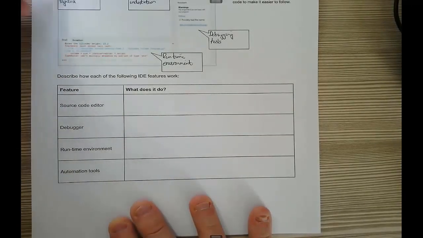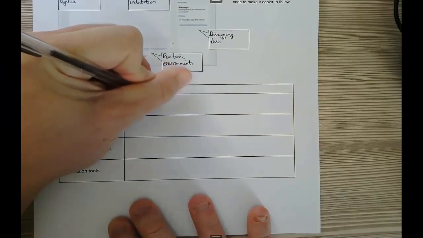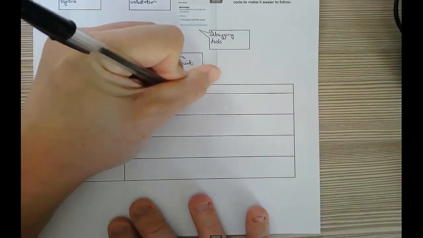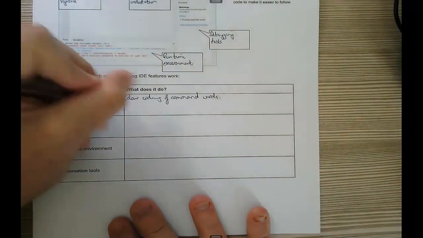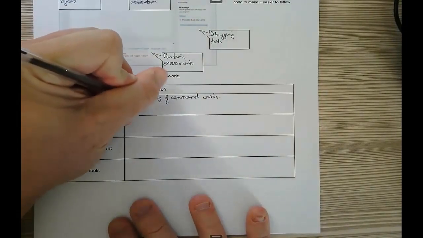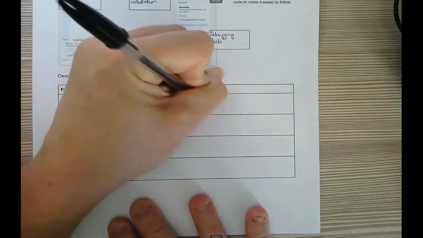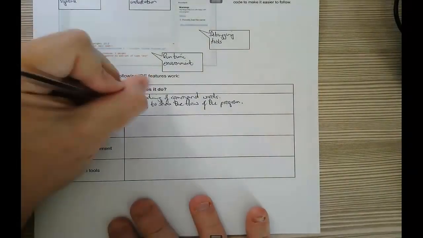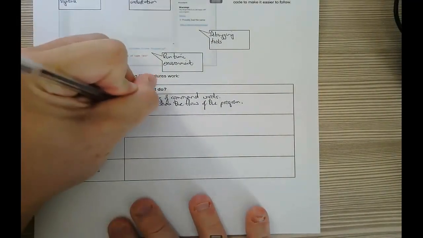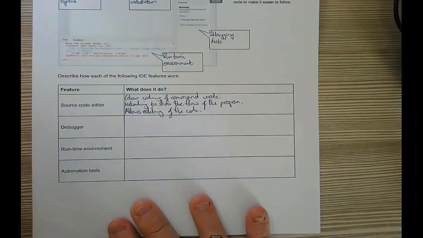So the key things with source code editor, which is this section up here, is you've got the color coding of command words. And as I said, that just makes it easier to see if you've done things correctly. You've got indenting to show the flow of the program. And obviously the source code editor allows editing of the code. So they're the main features of a source code editor.